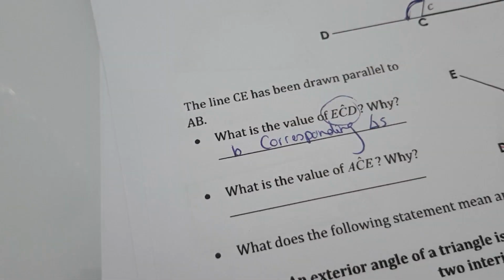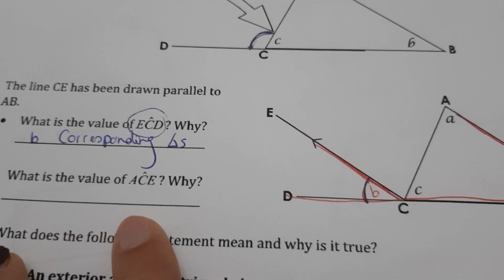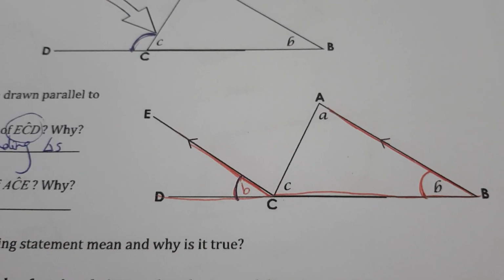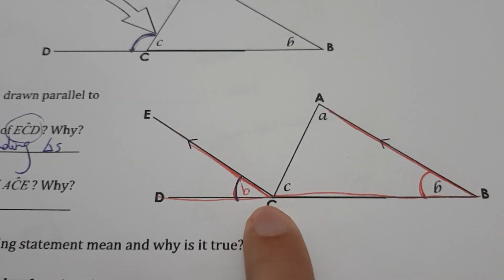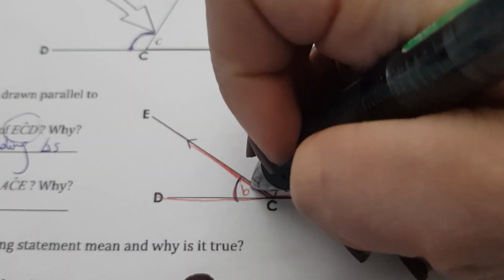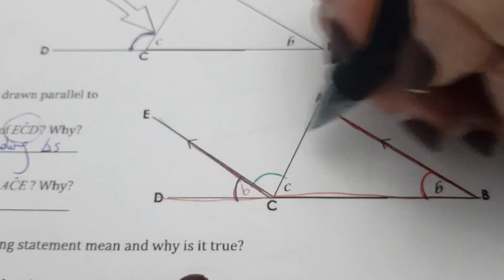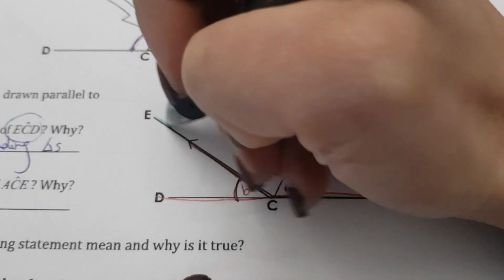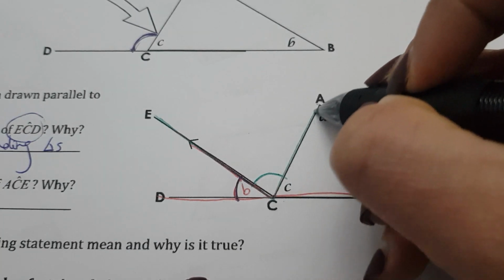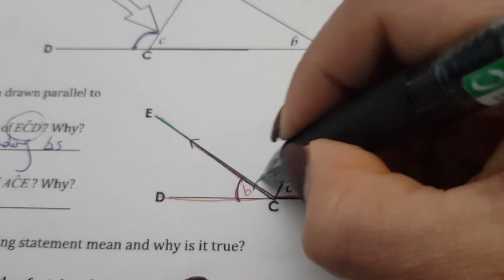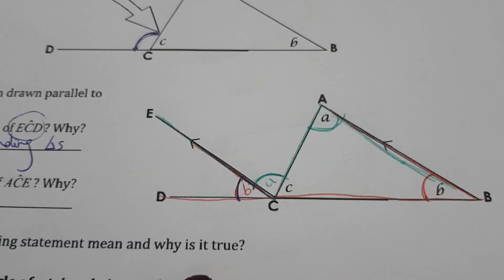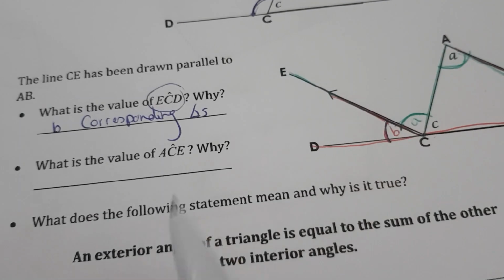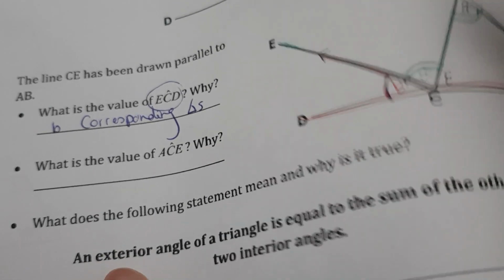Now, what is the value of ACE? So from A, we go to C, and we go to E. ACE, I need this angle. Now, since this is parallel to this, I have a Z over there. You see, there's a Z. So this angle is equal to this angle. So if this is A, this is A as well. And the reason is alternate angles.